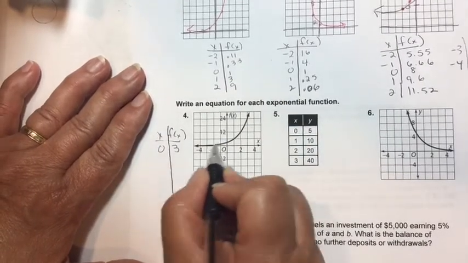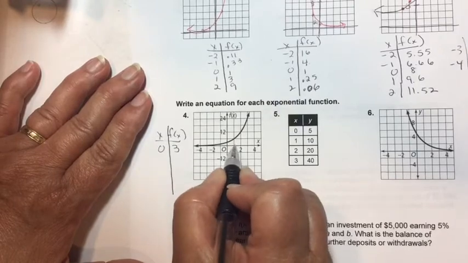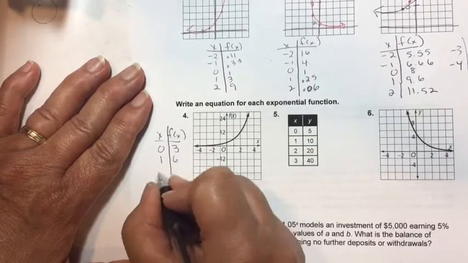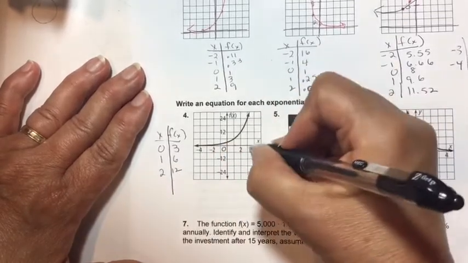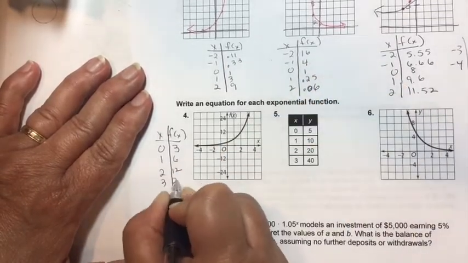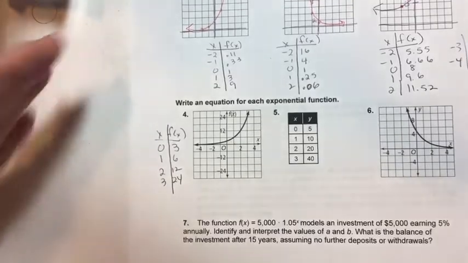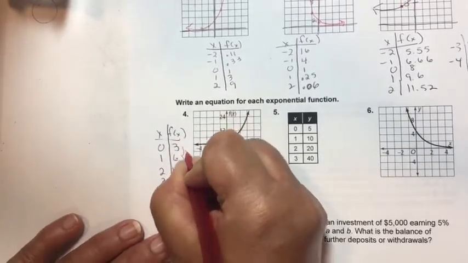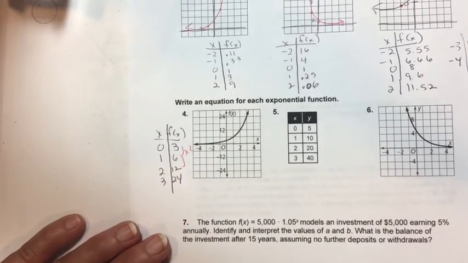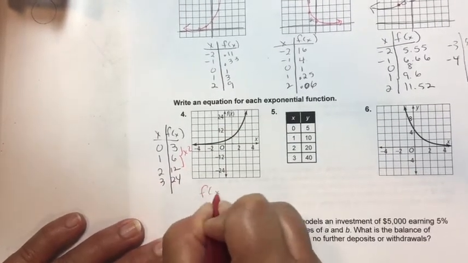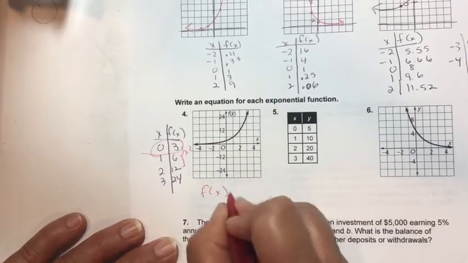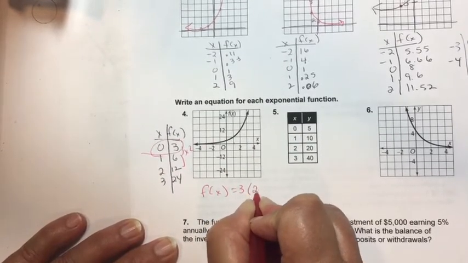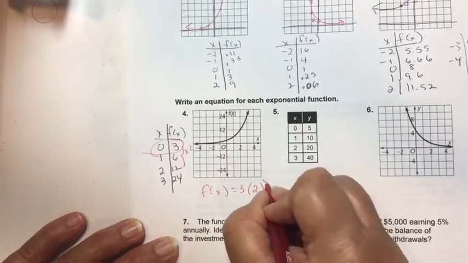These down here, it's really hard to tell. The 1 I can see is a 6, the 2 I can see is a 12, and the 3 I can see is a 24. That's great, because I can now tell from my chart that it's doubling every time I'm multiplying by 2. So my function has an initial value of 3, and then I have a 2 to the x power.